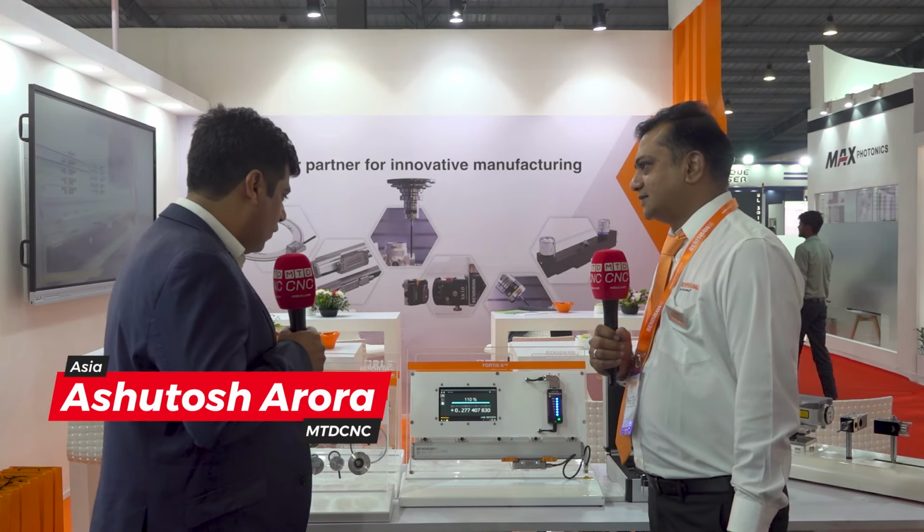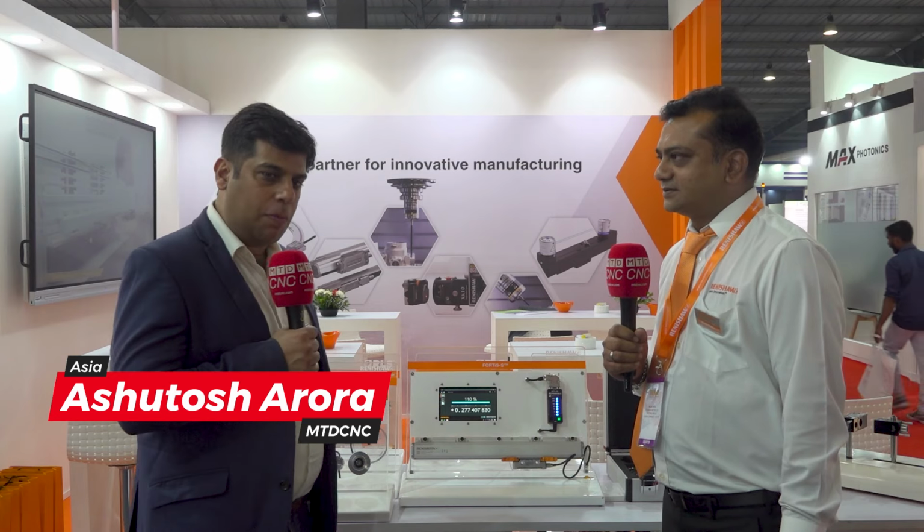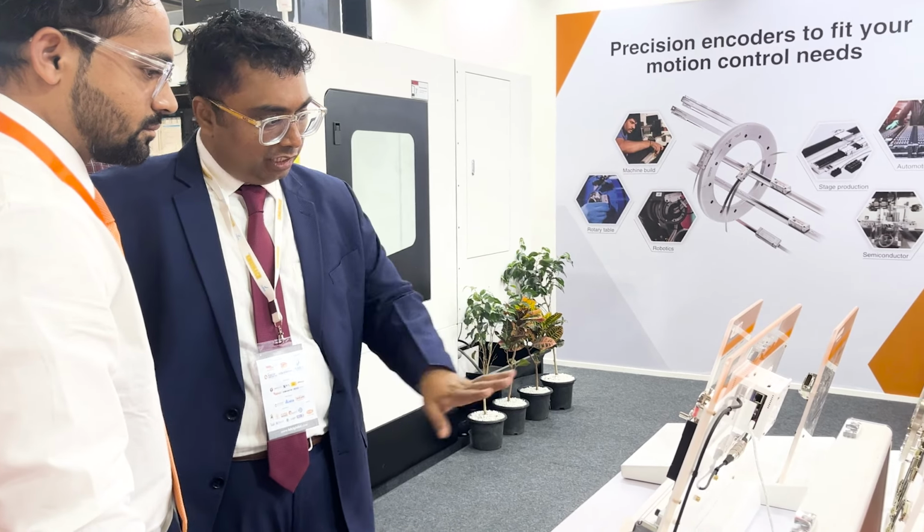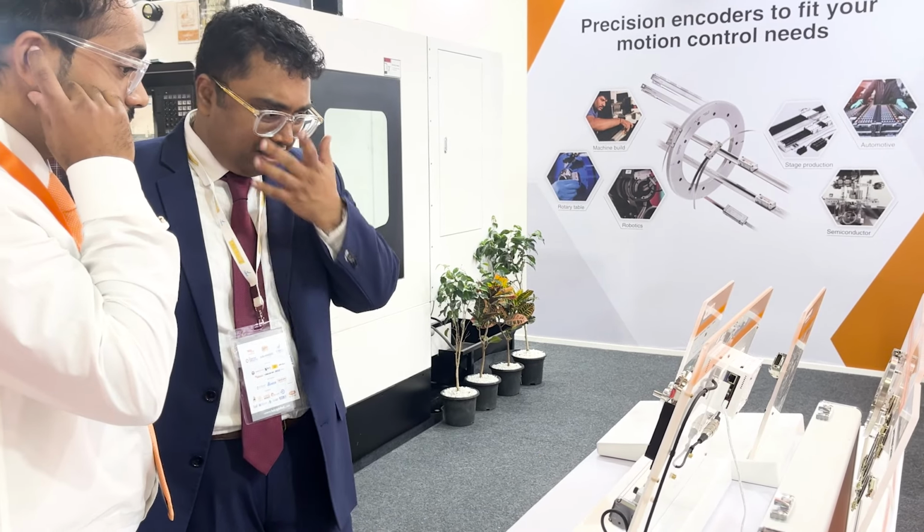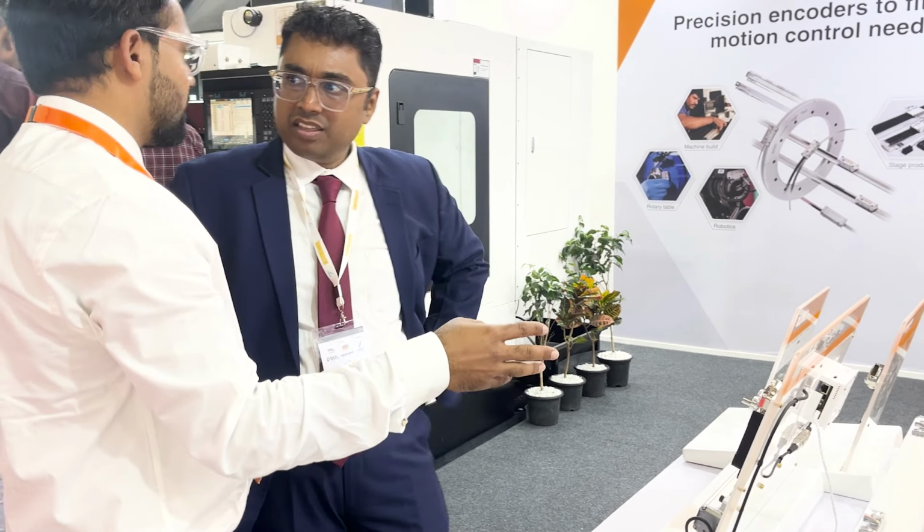And I'm standing in front of this encoder range of products from Renishaw, which is very popular among all the manufacturers. So basically, an encoder is mainly used in an application where we need feedback for any kind of position. There are two types of position, one is linear and one is rotary. So we have a solution for all different kinds of position feedback applications.